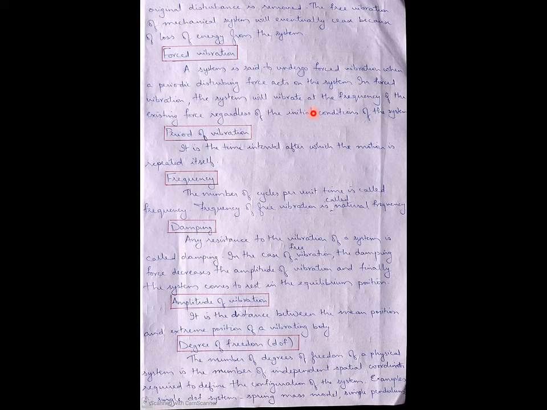That is, when it slows down, we again give it a force, and it will be vibrating at the frequency of the current force, the force given right now. So that is the second sentence: it will vibrate at the frequency of the existing force regardless of the initial conditions of the system. So that is free vibration and forced vibration.